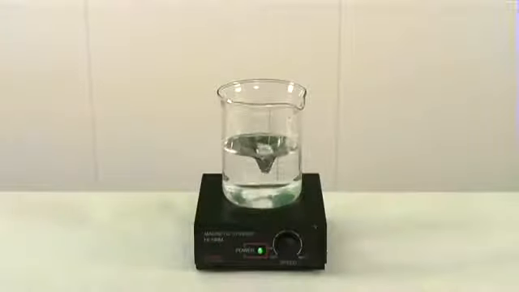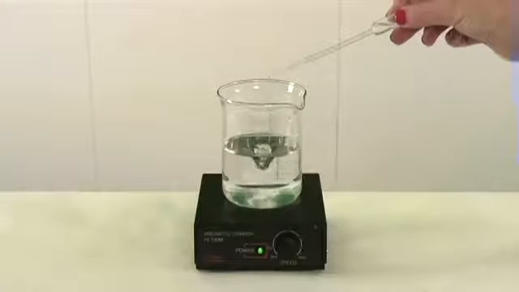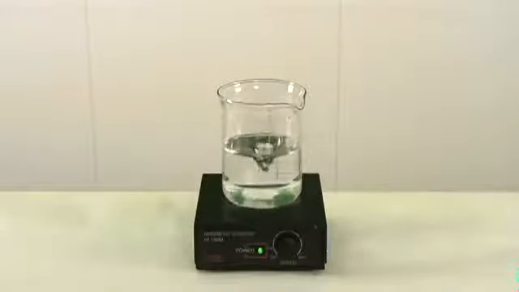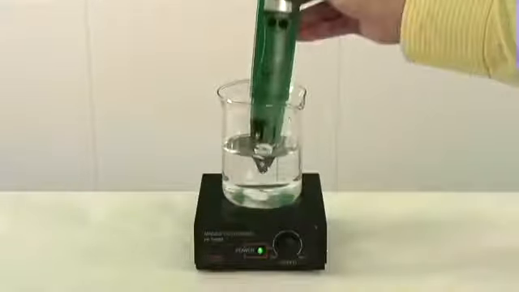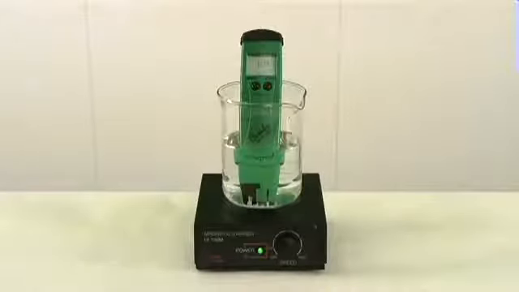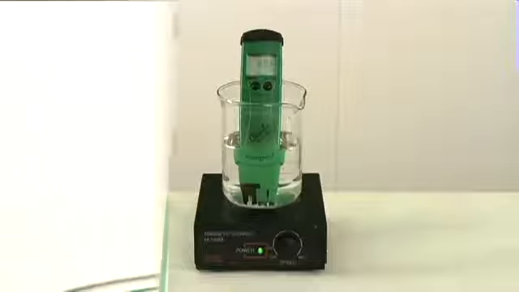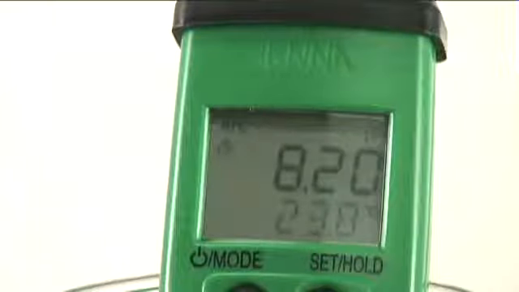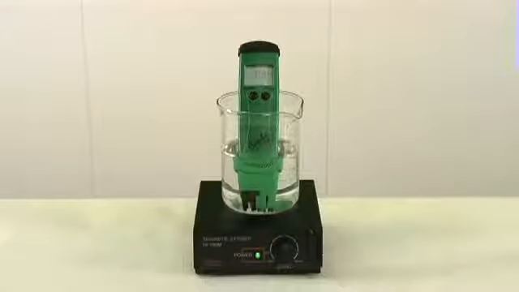Here we have a beaker with deionized water. I'm going to add a small amount of chlorine bleach. I'm going to use the HI 98121 combination pH and ORP waterproof meter. We're going to start by measuring the pH. So the pH came out to be around 8.2. So now let's measure the ORP.